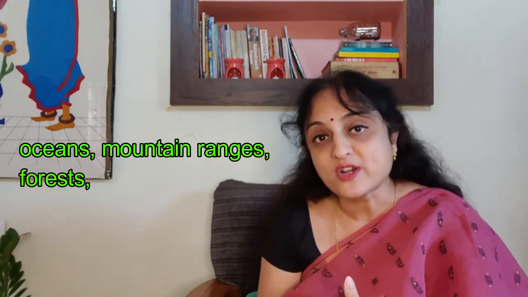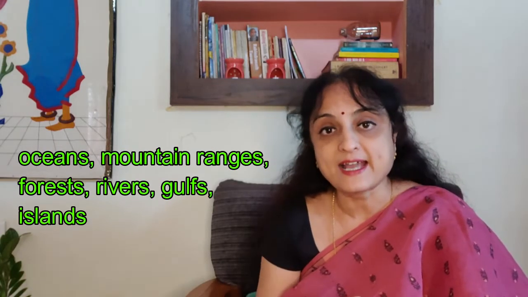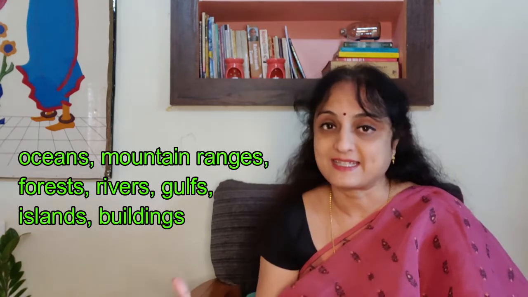First and foremost, the definite article the has to be used before the names of oceans, mountain ranges, forests, rivers, gulfs, islands, buildings, etc. For example, the Himalayas, the Andaman and Nicobar Islands, the Sahyadri Ranges, the Tungabhadra River. This is the way in which the definite article the has to be used.